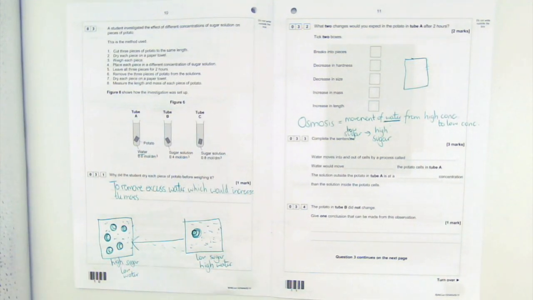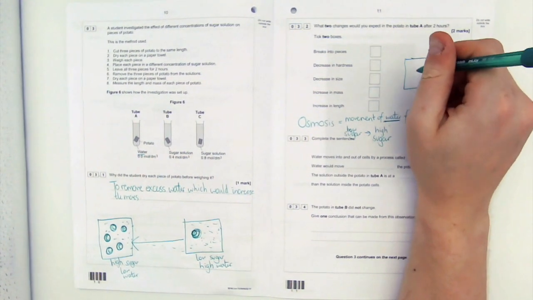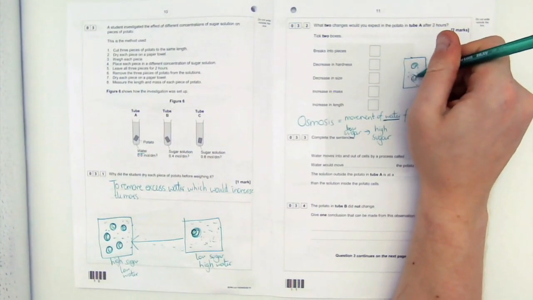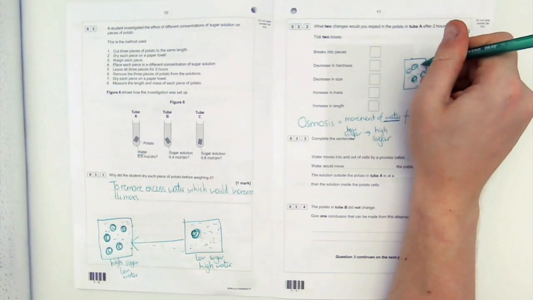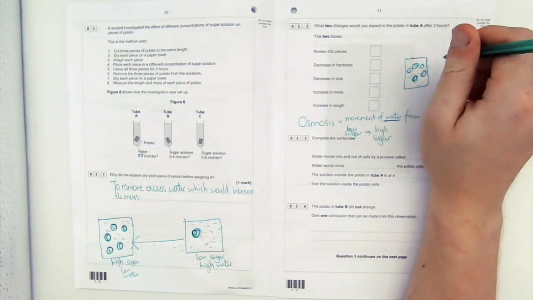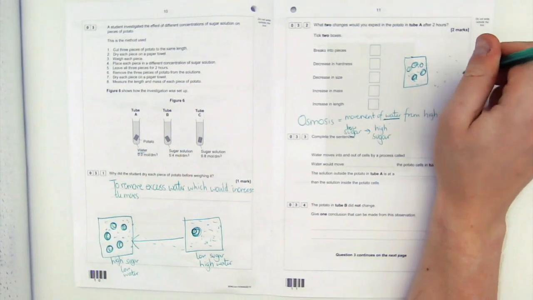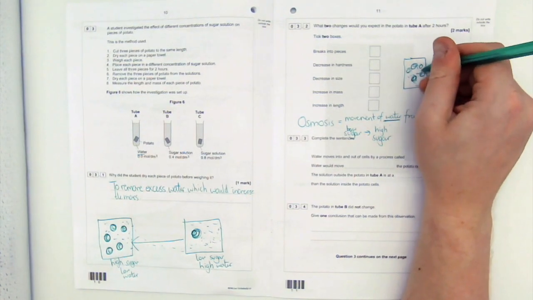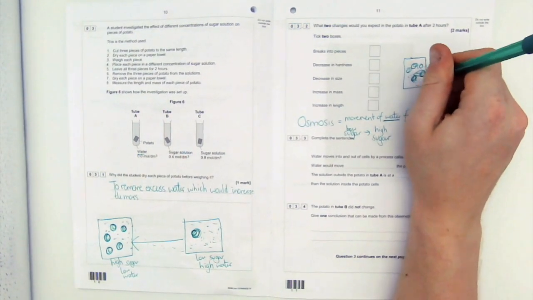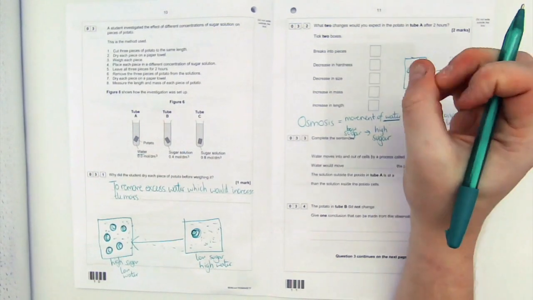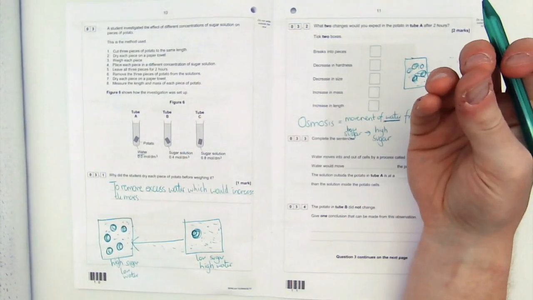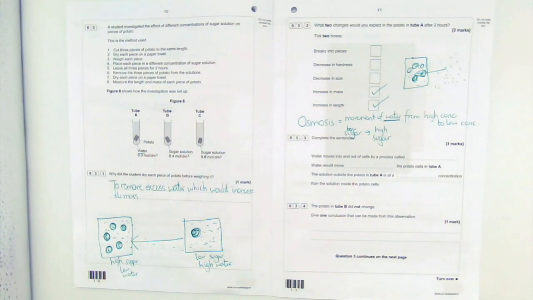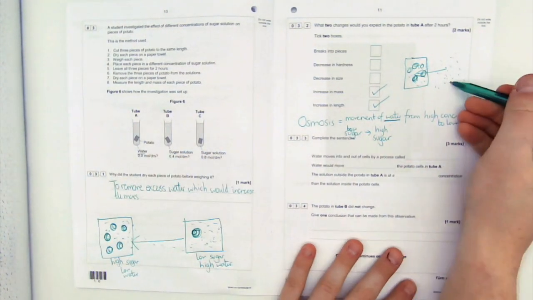The water. So in the potato, I'm going to have water. I'm also going to have the other particles which are dissolved in it, which make a potato. And outside, I've just got water. I've just got those dots. So that water is going to move in, because it's from high water to low water, and that means the potato is going to swell and it's going to weigh more. So I'm going to have an increase in mass and an increase in length. The potato will get bigger and heavier because the water from outside has moved in.